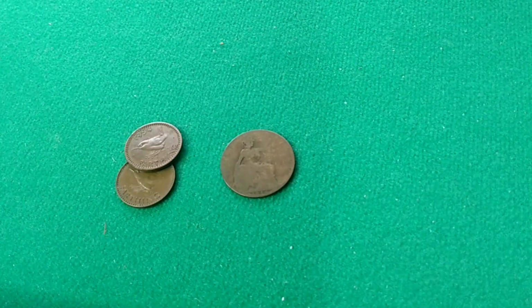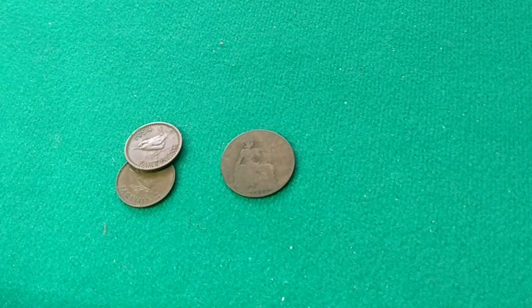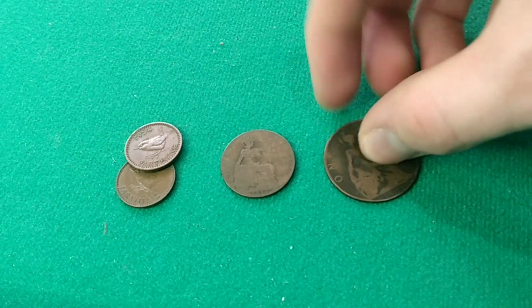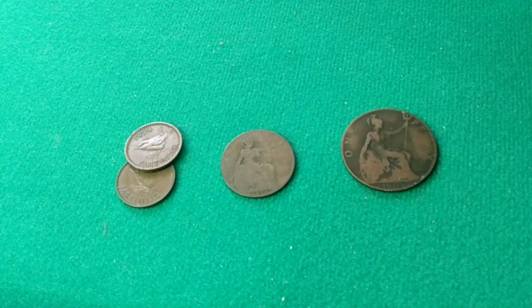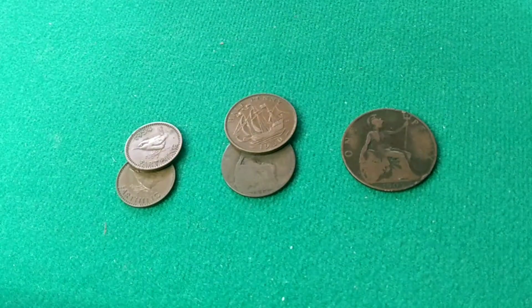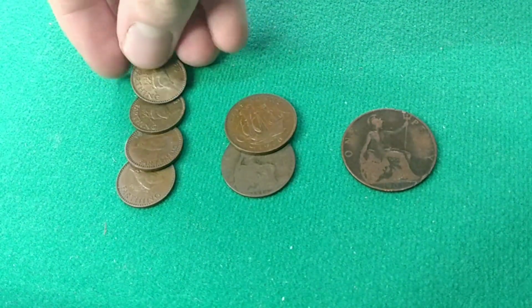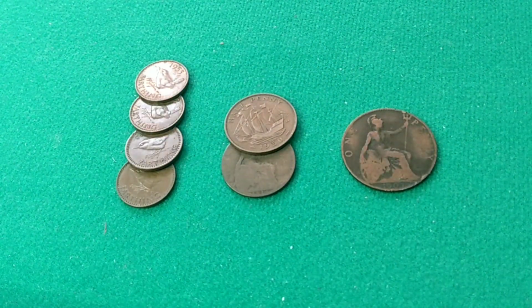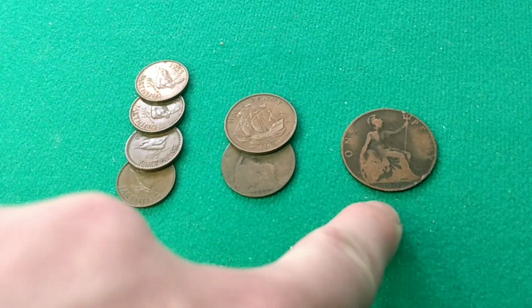Now we introduce the next denomination, which is the penny. So a penny was, of course, then 2 half pennies, and that would be 4 farthings. So these are all equal amounts of money, 4 farthings, 2 half pennies, or a penny.